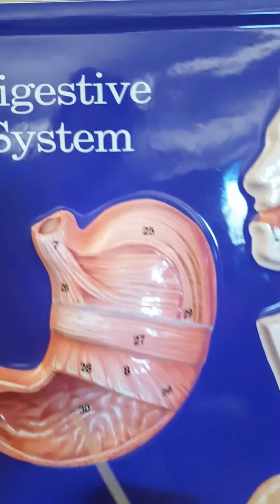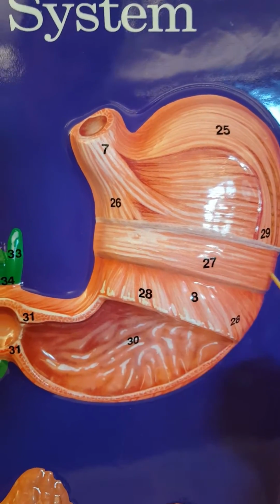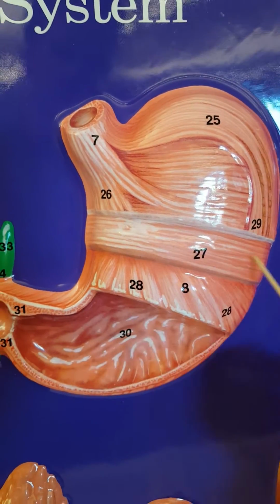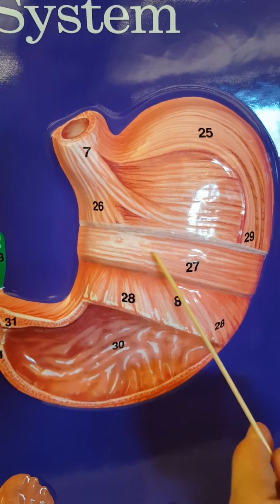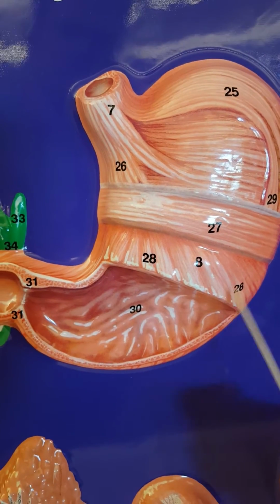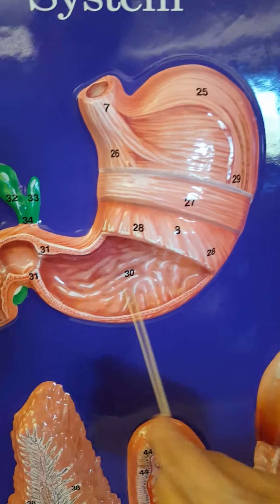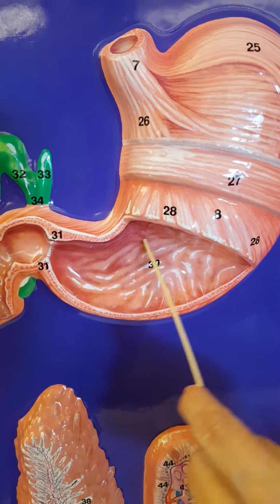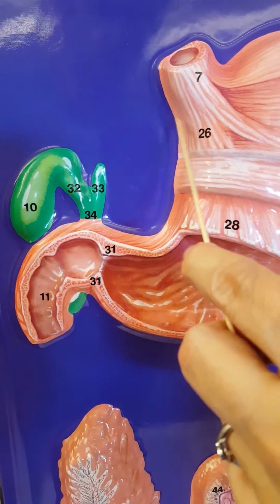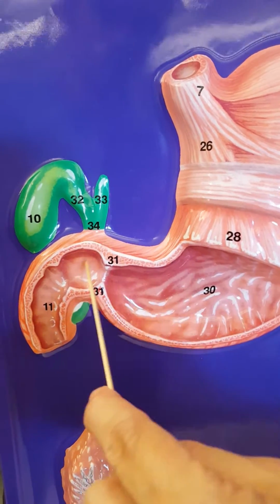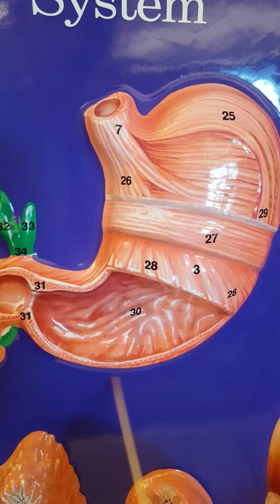Now here's a bigger picture of the stomach and some of its different parts. It shows you the 3 different directions of muscles. Here's the circular muscles, here's the longitudinal muscles, and then here's the oblique muscles. So it has 3 different layers instead of the rest of the tube, which just has 2. The inside of the stomach has got these ripples called rugae. And the smaller side, the concave side, this is called the lesser curve. And the big side, the convex side, this is called the greater curve.